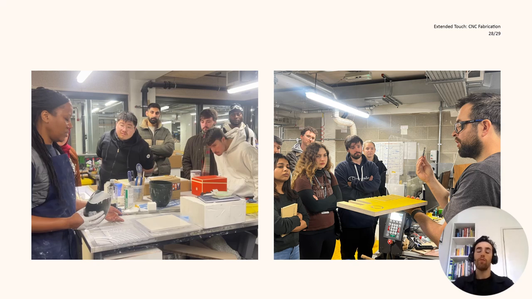These two photos show moments that students particularly enjoyed, visiting the plaster workshop on the left and the CNC department on the right.